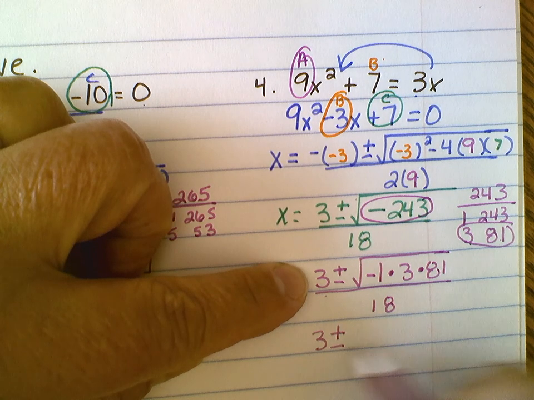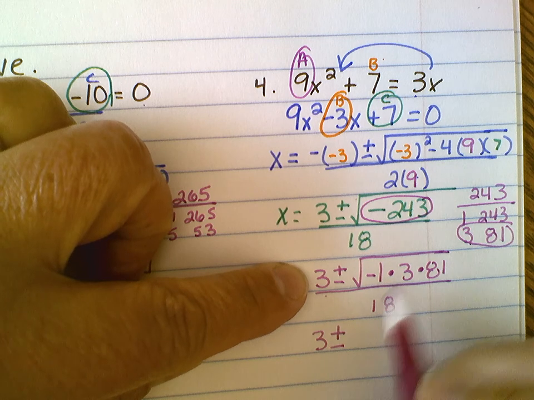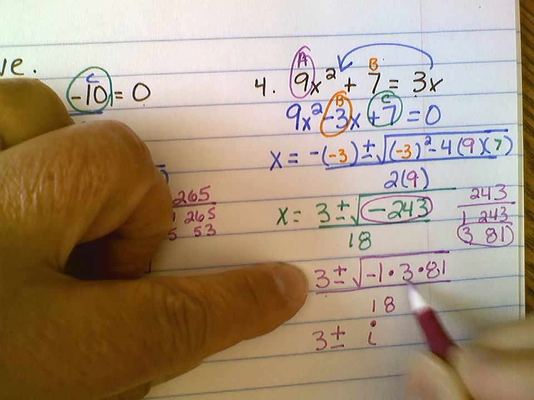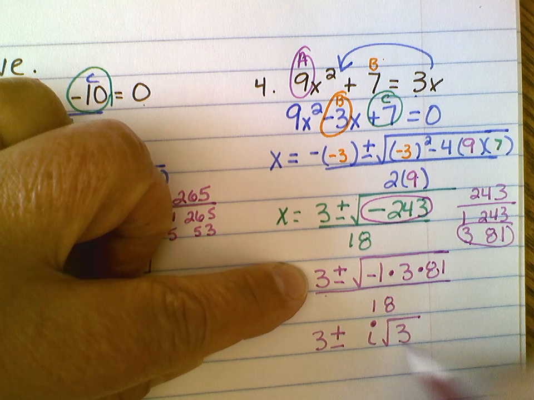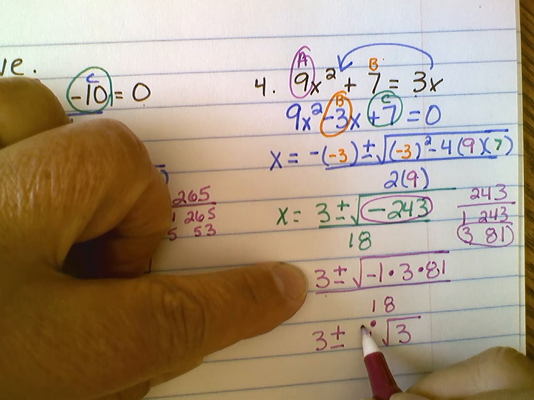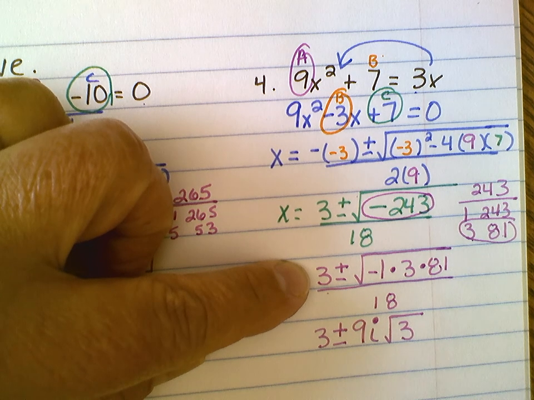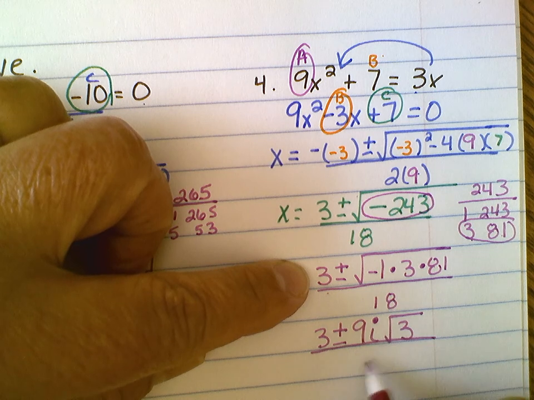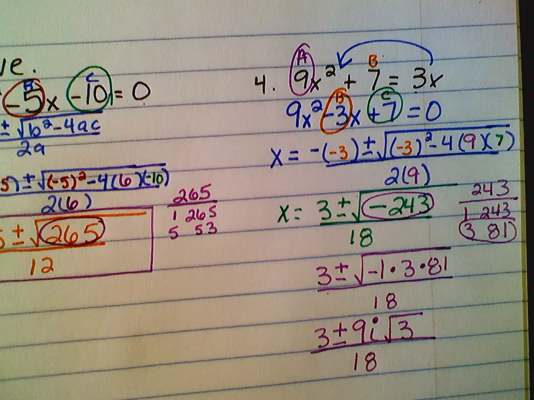So I have 3 plus or minus. The square root of negative 1 is i. The square root of 3 is stuck. The square root of 81 is 9. And that is divided by 18.